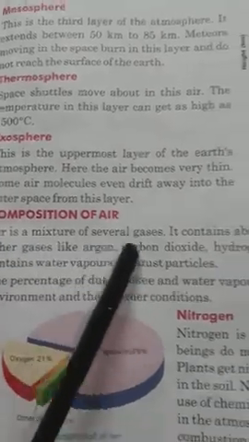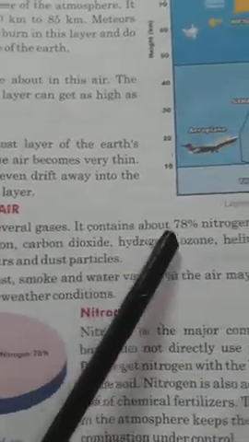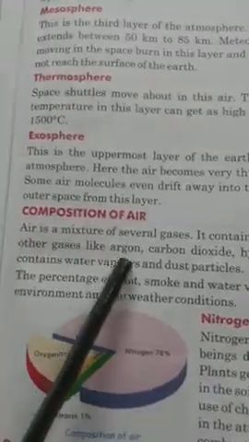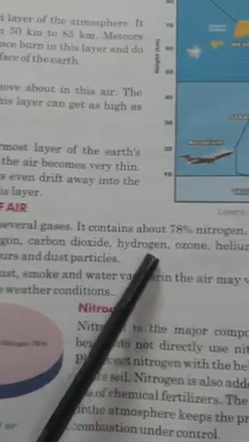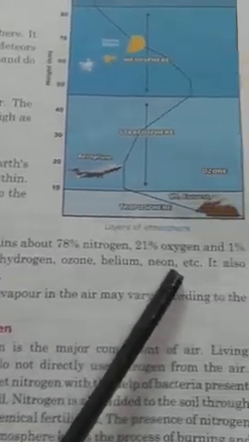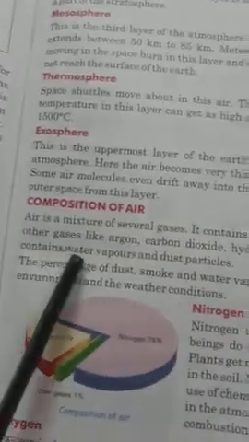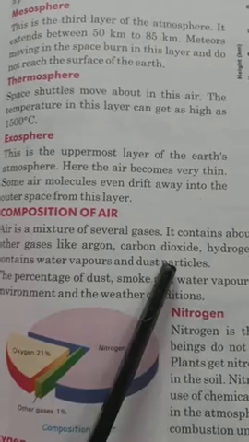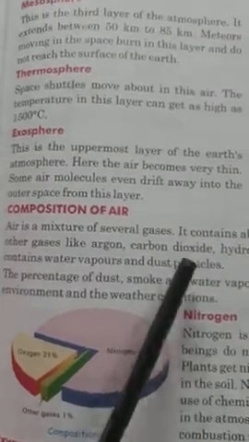Okay. Now, composition of air. Air is a mixture of several gases. It contains about 78% nitrogen, 21% oxygen, and 1% other gases like argon, carbon dioxide, hydrogen, ozone, helium, neon, etc. It also contains water vapor and dust particles. So these are the different types of gases contained in air. You just underline all this.